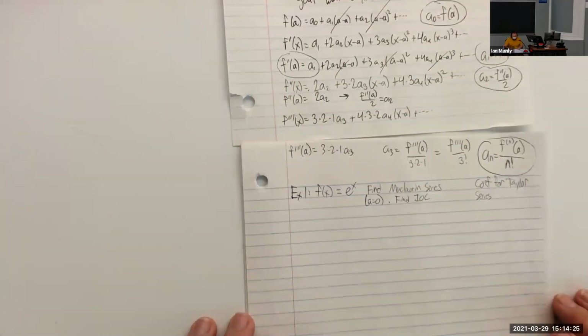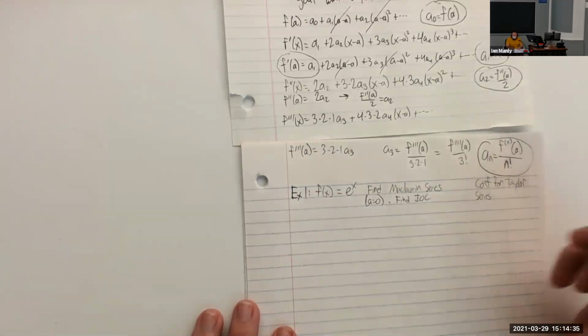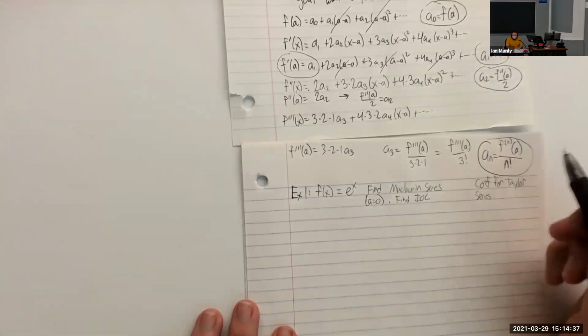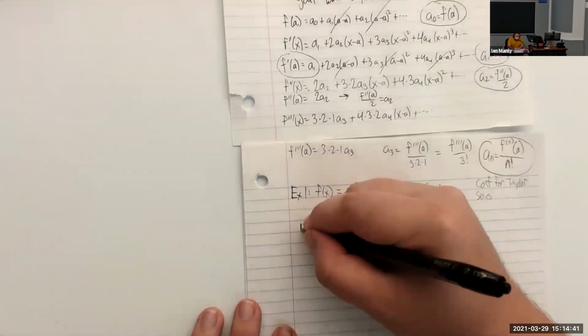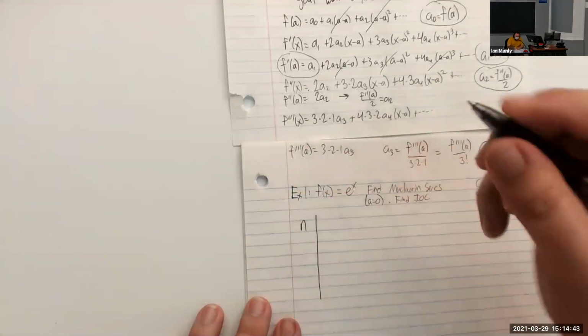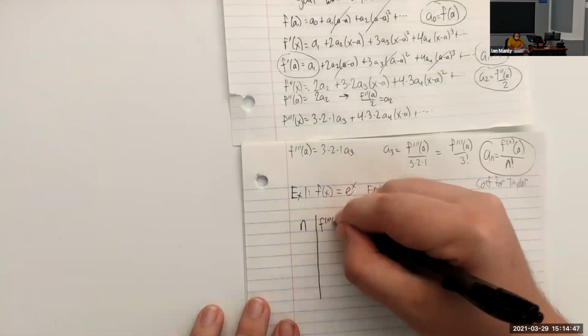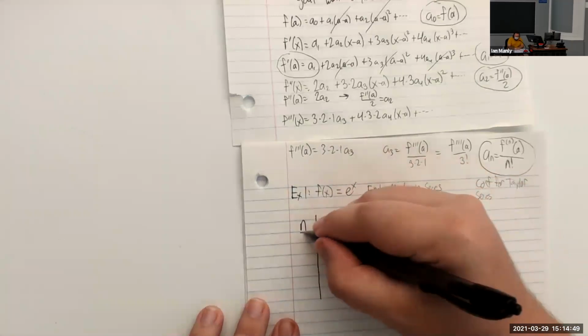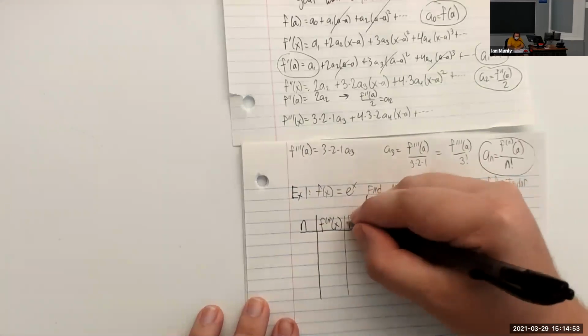All right, so let's see here. Now, the way we find a Maclaurin series or a Taylor series for something is we keep filling out what these are right here until we can see a pattern. Once we see the pattern, then we can write out the formula for the series. So what do I mean by that? We're going to end up drawing one of these charts here. So we have a chart for n. We take the nth derivative of our function.